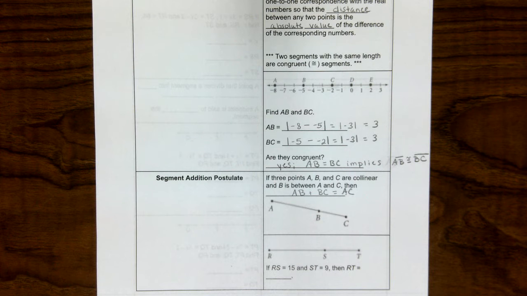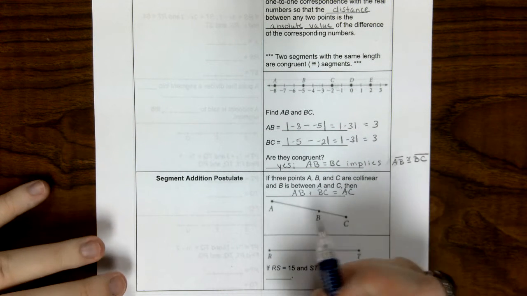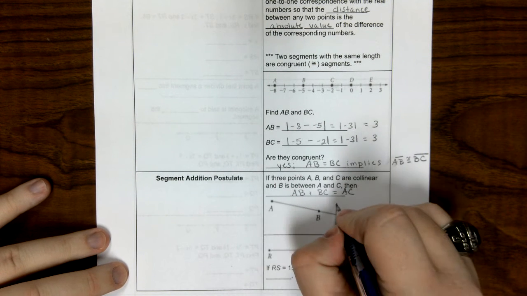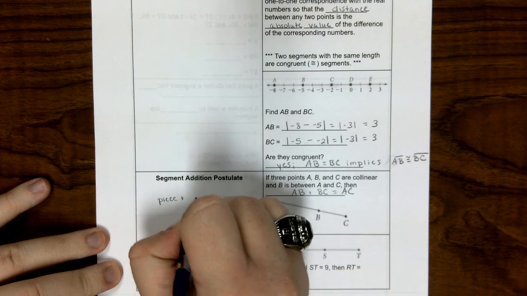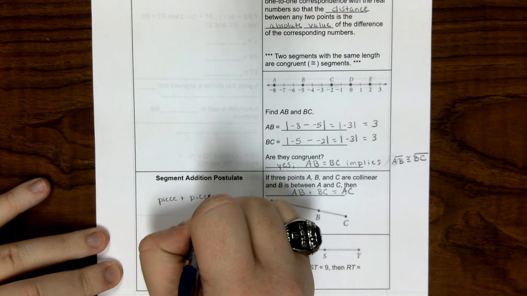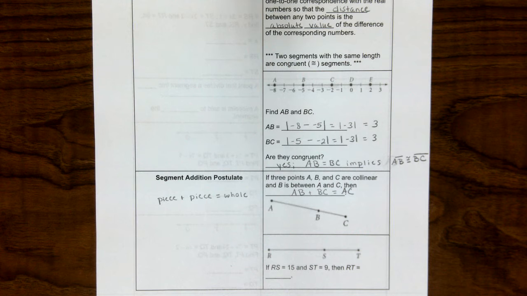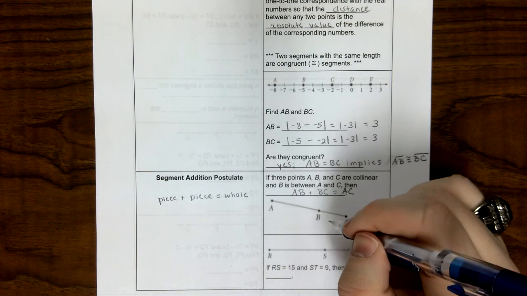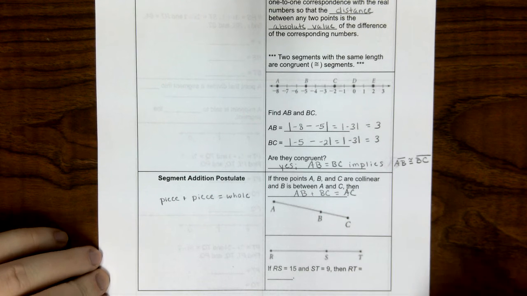Okay? And here's how I like to think about it. I would call AB a piece. So I like to think of it as a piece plus another piece equals the whole segment. That's how my brain thinks about it. I don't know if y'all would think that way, but that's what I think about it. So if I add the pieces up, it should equal the whole length. Okay. So let's see this in action.